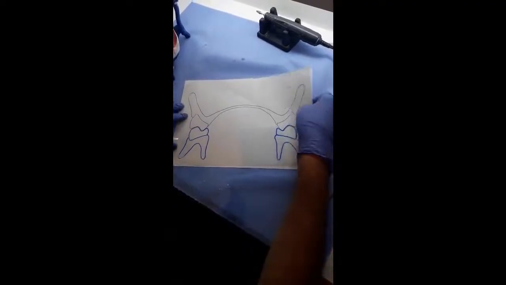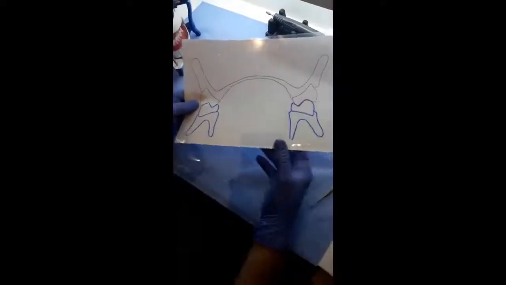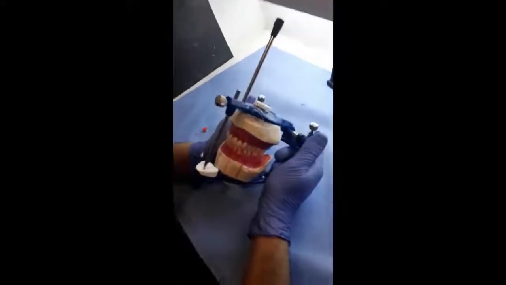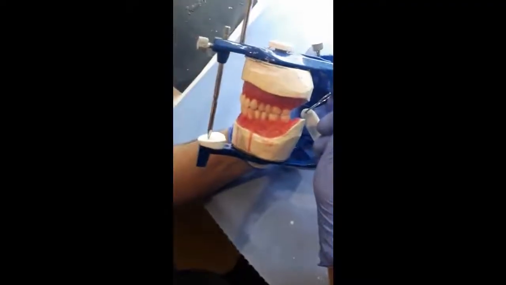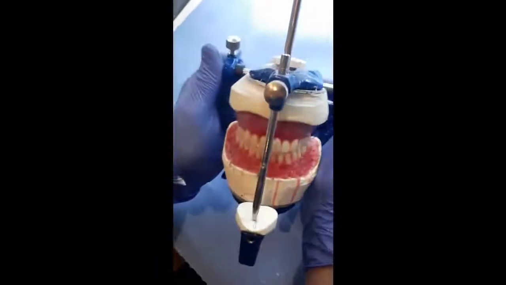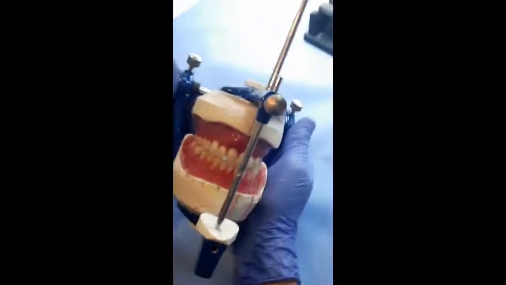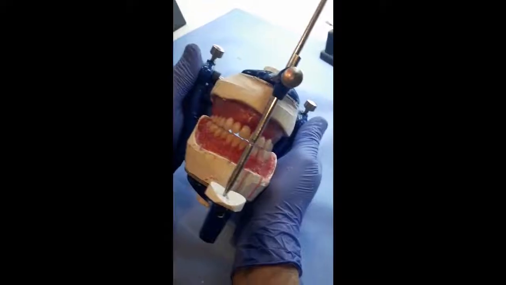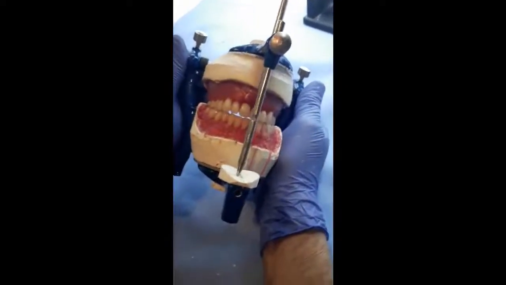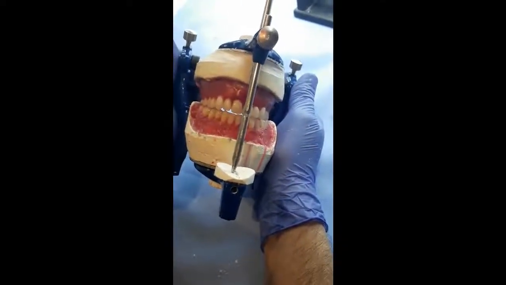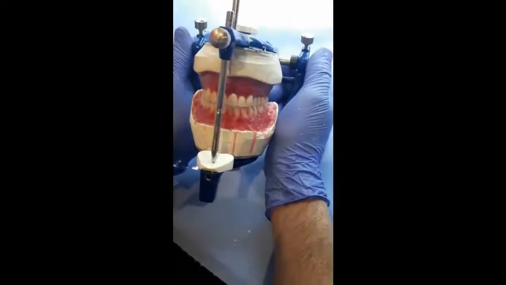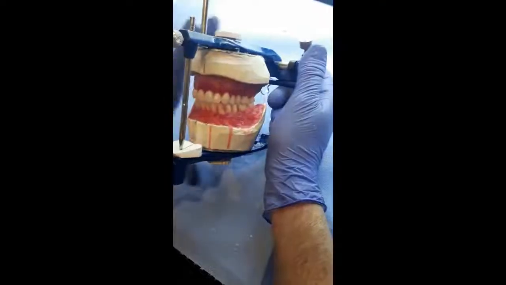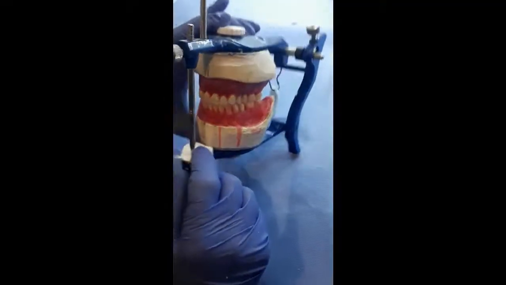Now this diagram explained the relationship you need to check on the articulator. Here we have buccal to buccal cusp, and this is called the working side, and we have here a touch between the palatal upper and buccal lower, and you can see that the pin is not separating from the incisal guidance table.